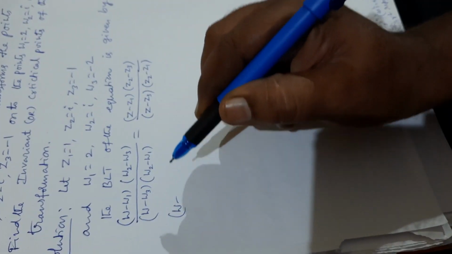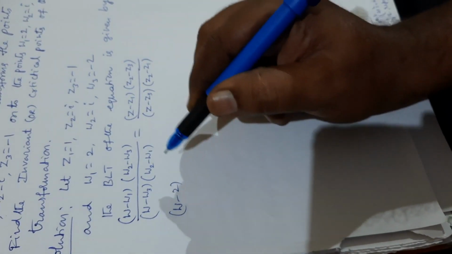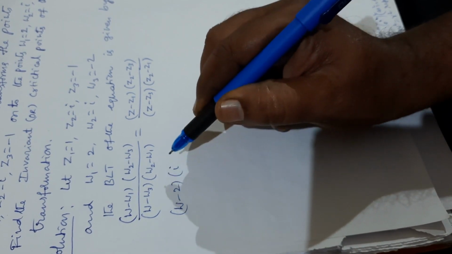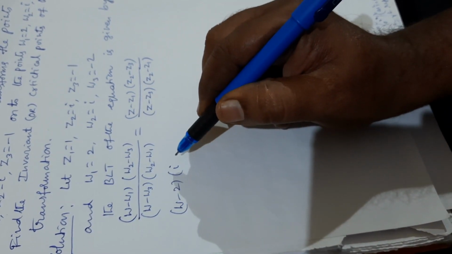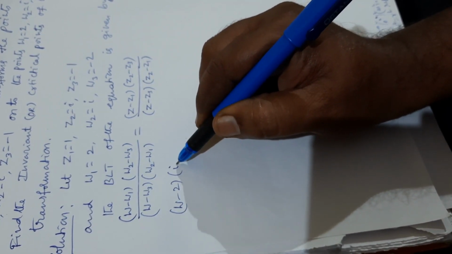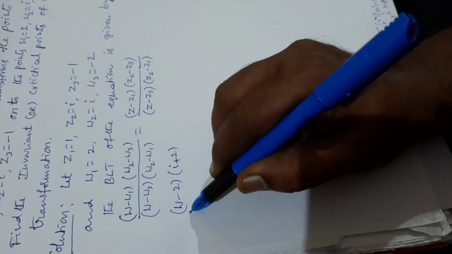w minus w1, where w1 is 2; w2 minus w3, where w2 is i and w3 is -2, so minus into minus gives plus 2.